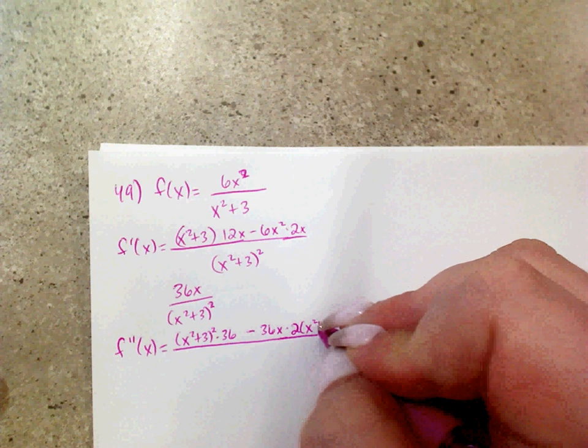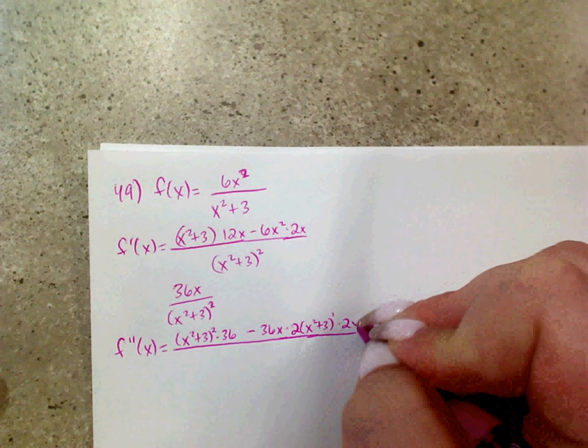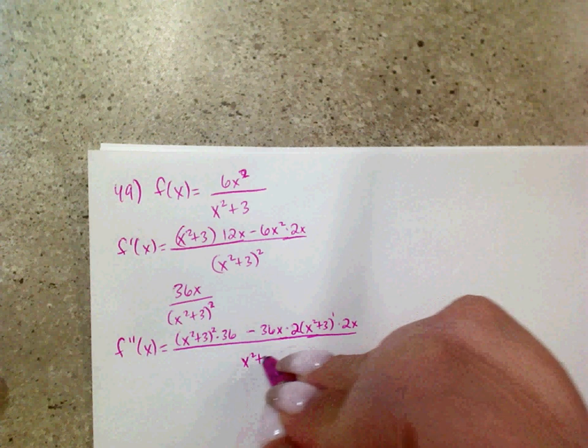Now I'm going to simplify out some x squared plus 3's. I actually have 1 in each of these, so one of those with one of those with one of those.